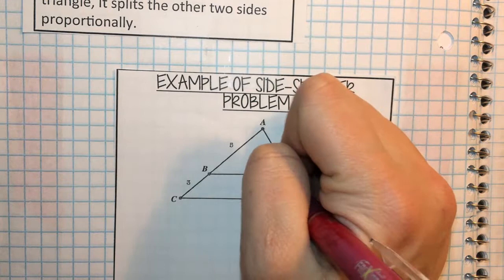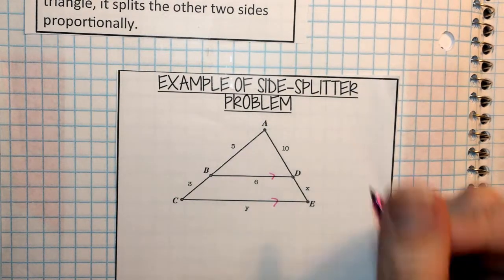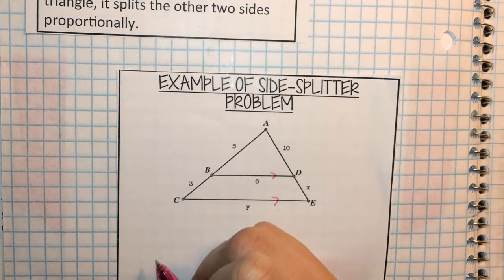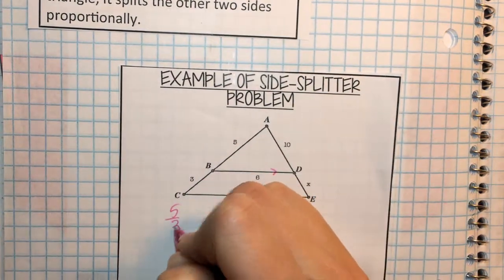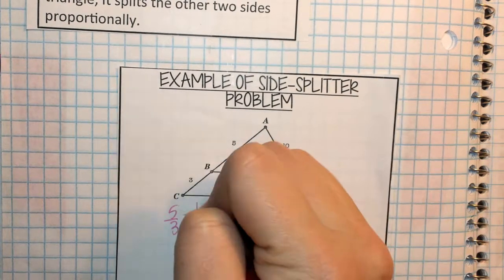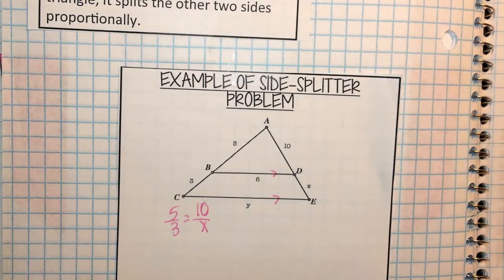Now, these two are parallel. That does not mean that they're congruent. They are parallel. They never touch. So we're going to set up our proportion, and we're going to do 5 divided by 3 equals 10 divided by x. How would we solve that? We would cross multiply.